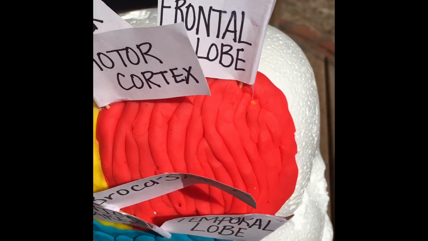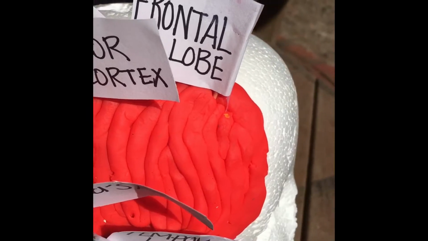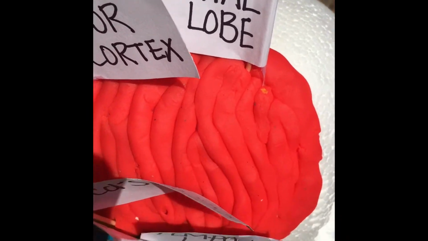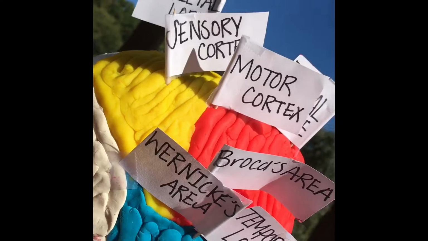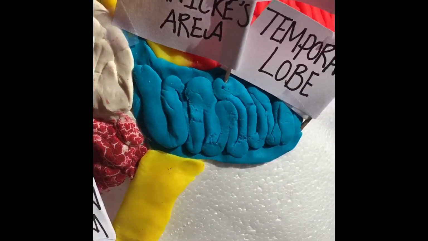The temporal lobe is located on both sides of your head and is responsible for hearing, recognizing faces, emotion, and long-term memory. Can't forget about the Wernicke's area, which is also located in the temporal lobe. The Wernicke's area is responsible for the comprehension of speech and language development.